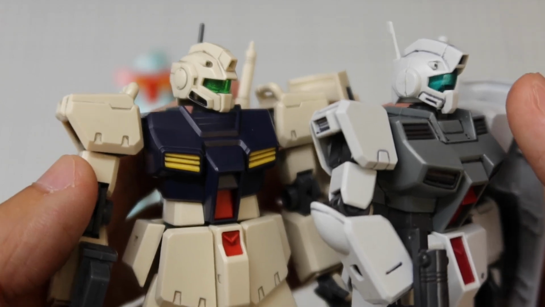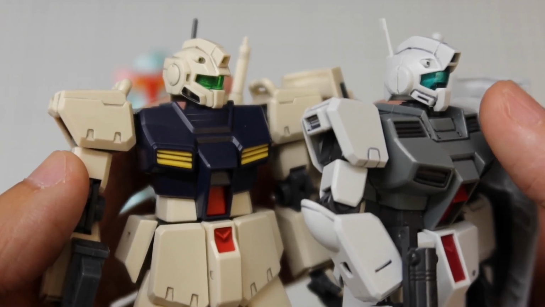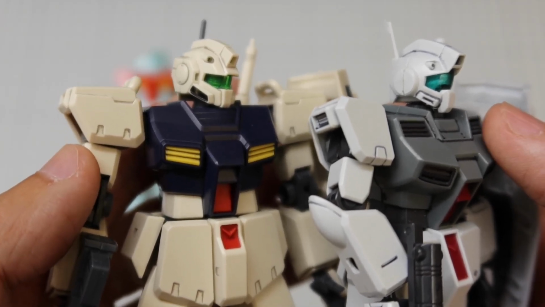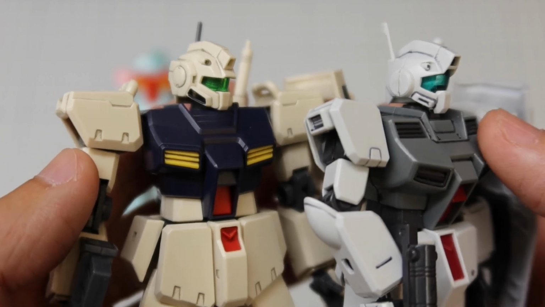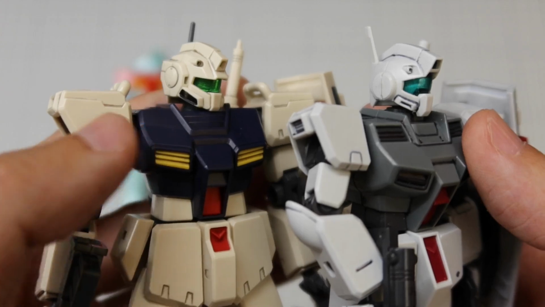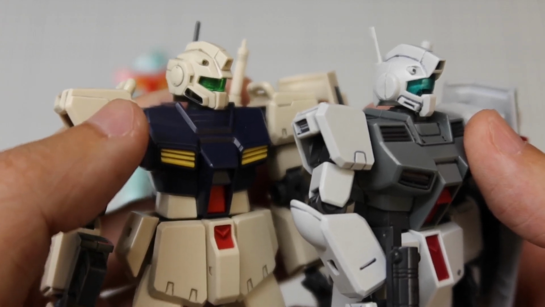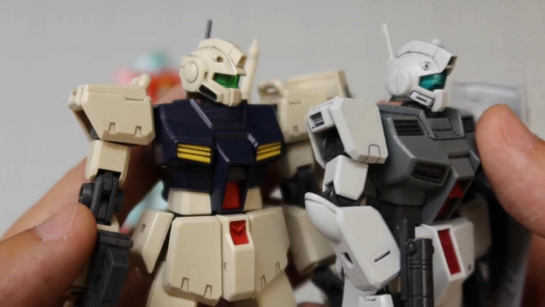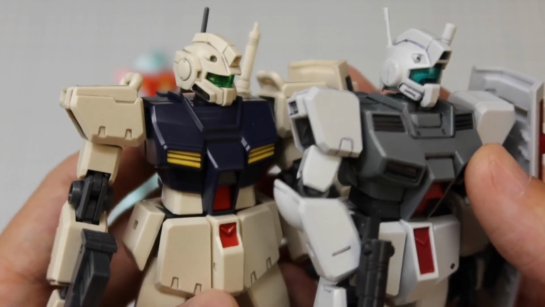Not saying Ichibachi came up with all this on his own, but the success of the War in the Pocket definitely encouraged Kadoki to include those elements on his GM Type C.